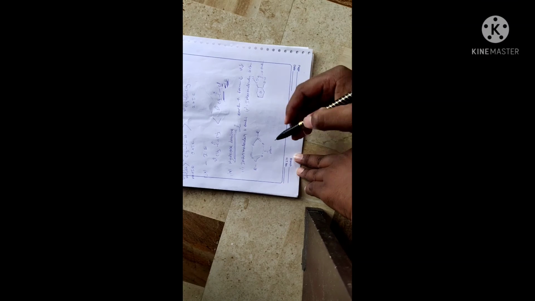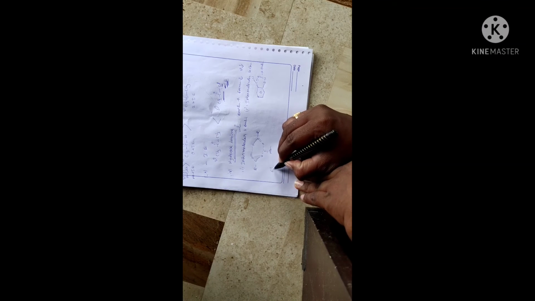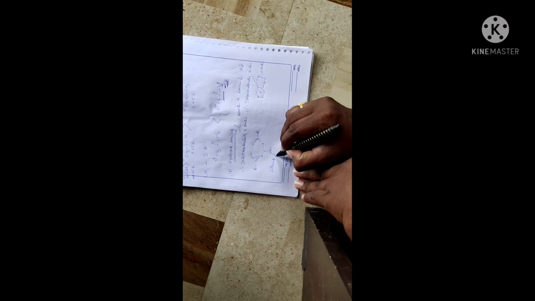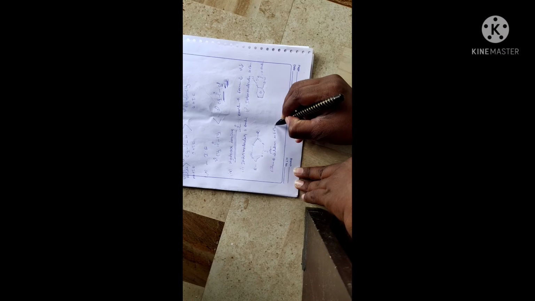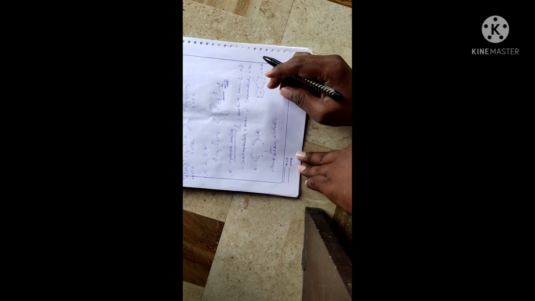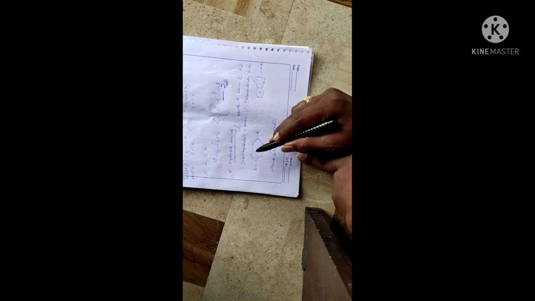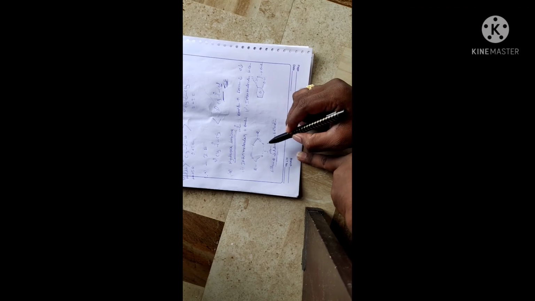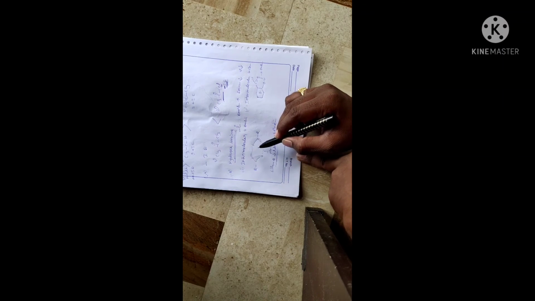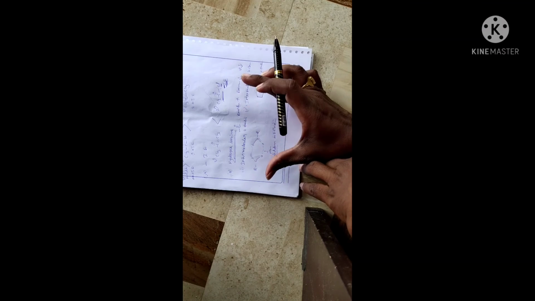Okay, and here we have the effect of dilution on hydrogen bonding. We are learning the effect of dilution on hydrogen bonding. In the case of intermolecular hydrogen bonding, if we are diluting the solution, these two molecules go apart from each other.